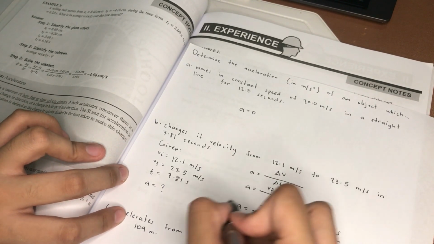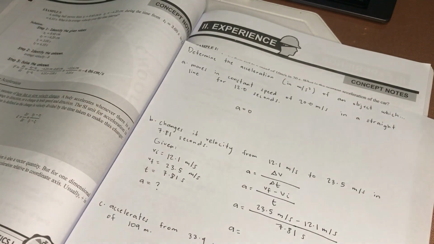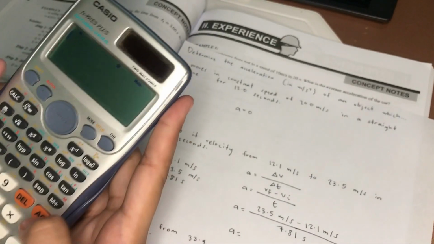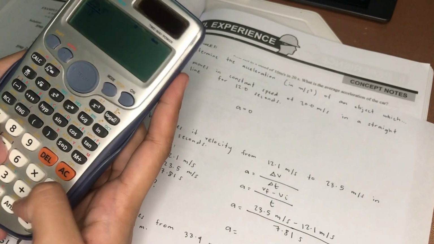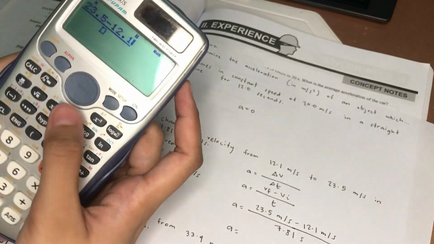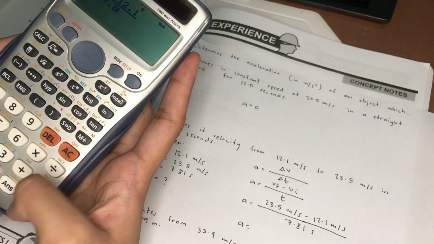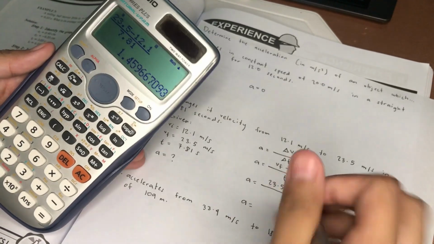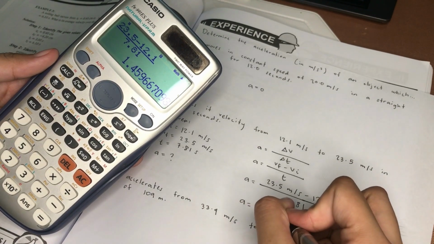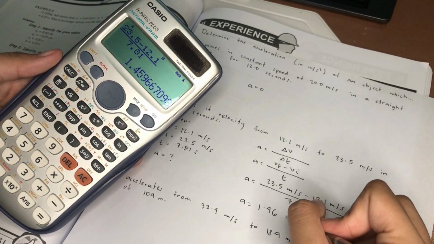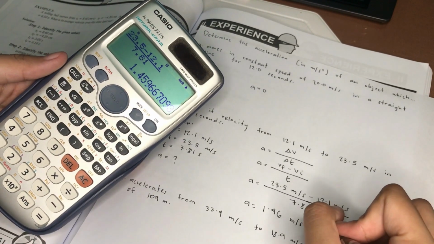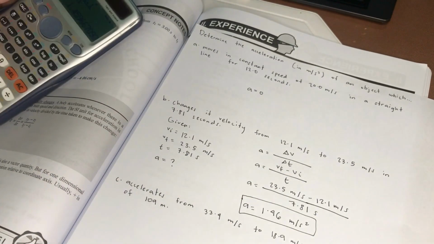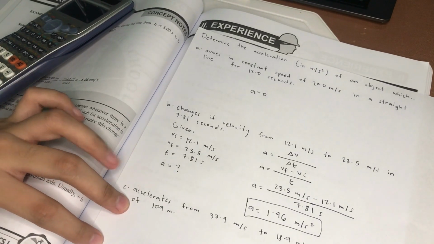Now key in this whole equation to your calculator and you will have your acceleration. On my end, it's 23.5 minus 12.1 all over 7.81. I got 1.46 when rounded off to the nearest hundredths place, meters per second squared. And that's our acceleration for the situation letter B.